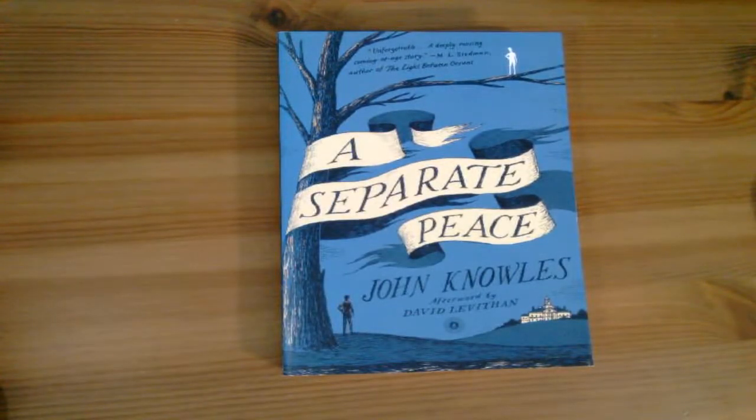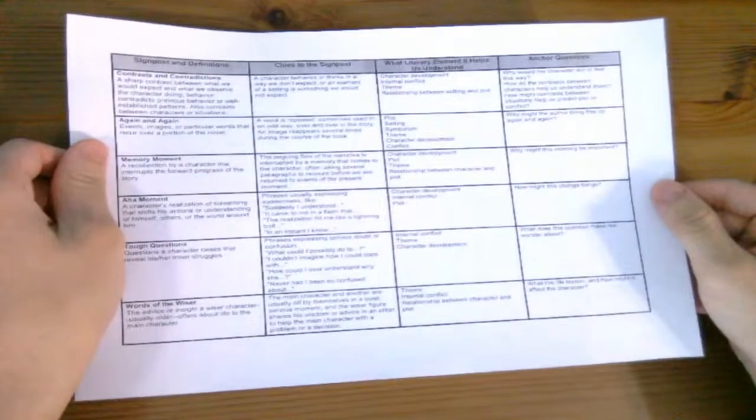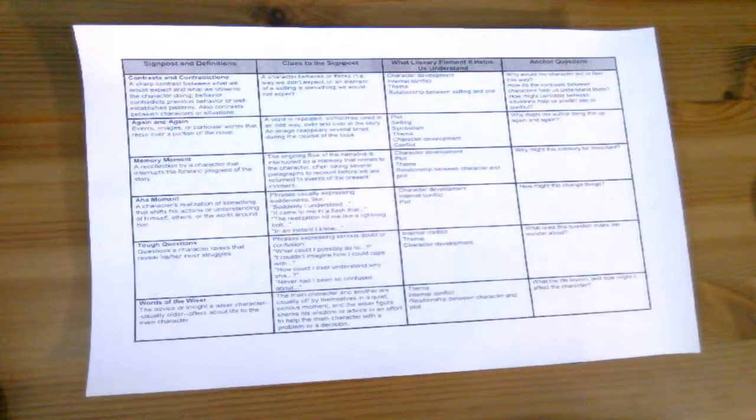So, moving on, we have the signposts I'll be noting down. Contrasts and contradictions: a sharp contrast between what we would expect and what we observe the character doing. Behavior contradicts previous behavior or well-established patterns. Also contrast between characters or situations. Clues would be a character behaves or thinks in a way we don't expect, or an element of a setting is something we would not expect. This signpost is probably related to irony, is what I'm thinking right now.